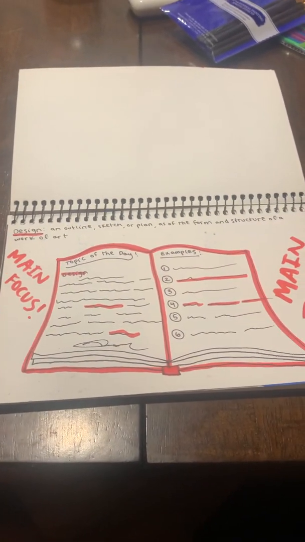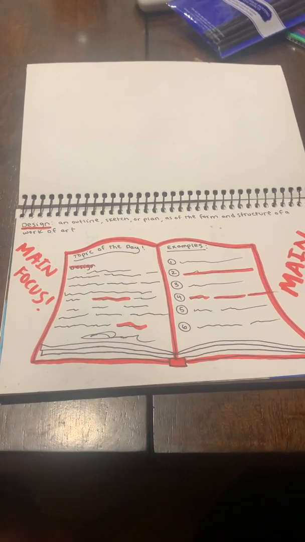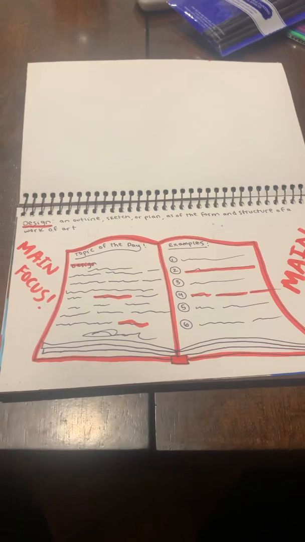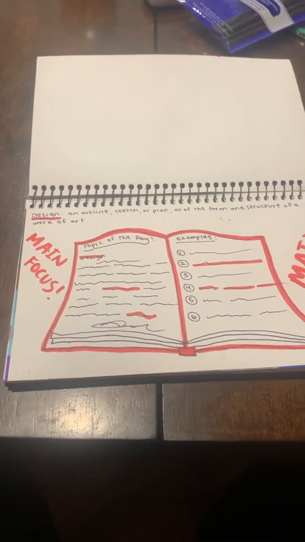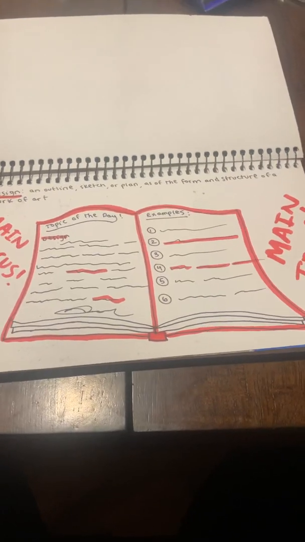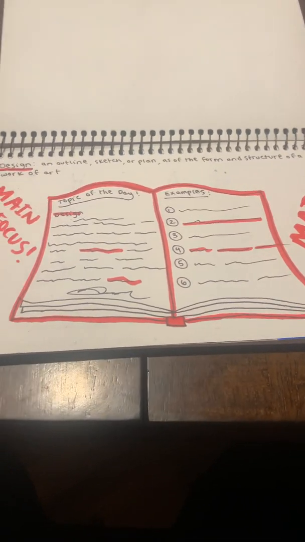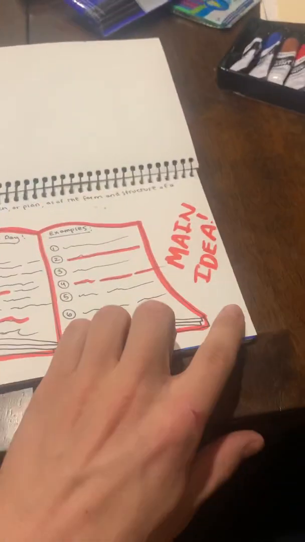It's essentially an outline, sketch, or plan as the form of the structure and the work of art. So I took that in a sense of like the main focus, whether it's an actual physical piece or something you're painting, it's your surrounding piece and what the whole piece of art is about, in my terms. So that's why you see the main focus, the main idea.